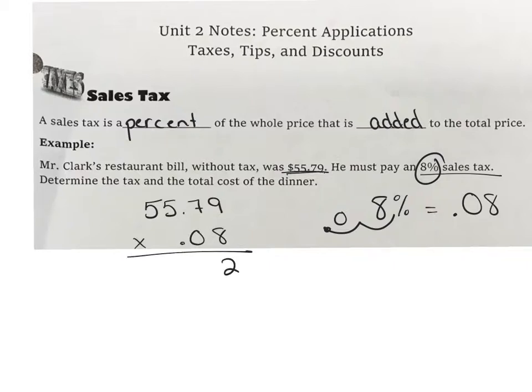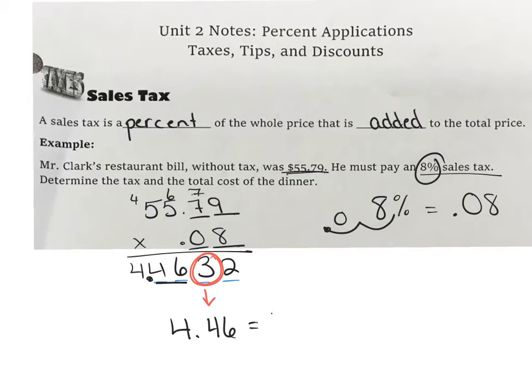So 8 times 9 is 72. 7 times 8 is 56, plus the 7 is 63. 8 times 5 is 40, plus the 6 is 46. And 8 times 5 is 40, plus the 4 is 44. And then we look, we have 1, 2, 3, 4 numbers behind the decimal. So there should be 1, 2, 3, 4. But as you know, money only has 2 decimal places. So I look at these two, and then I look to this third one right here to tell me, do I round up or down? Well, 3 tells me to leave it alone, round it down. So $4.46 would equal my tax.